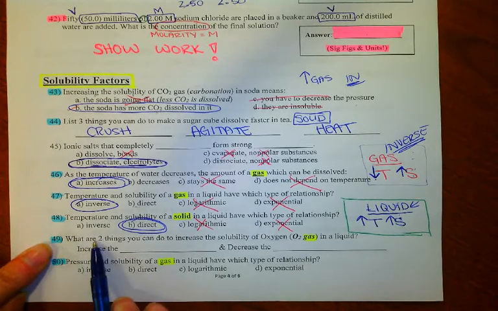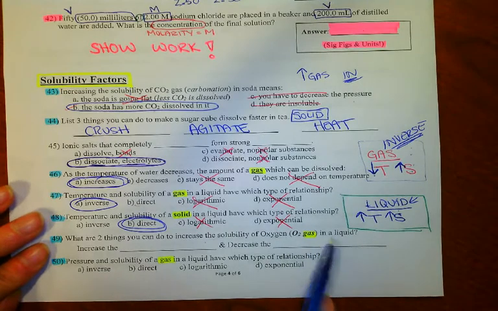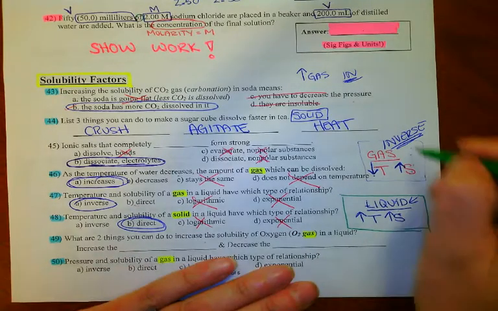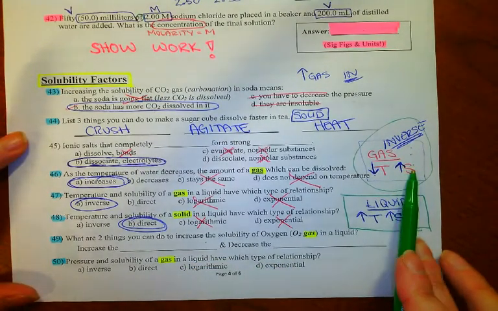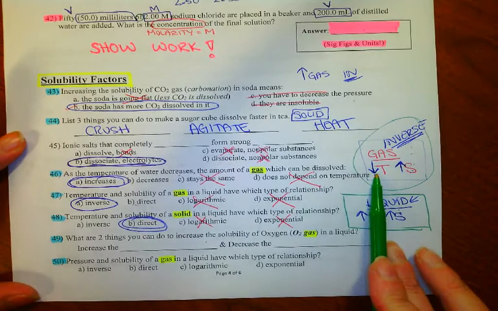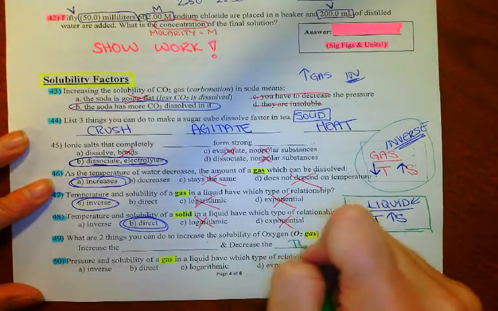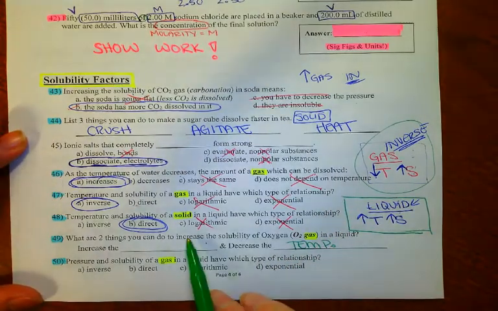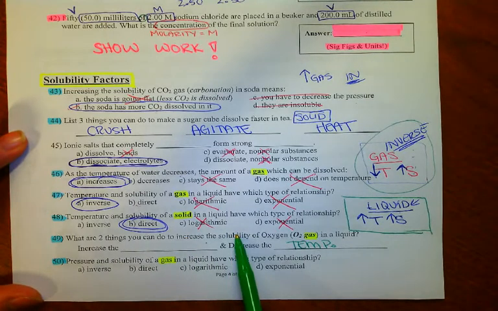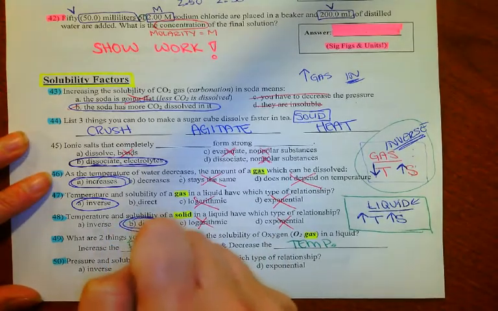Number 49. What are 2 things you can do to increase the solubility of oxygen gas in a liquid? Okay, so that's looking at this idea right here. What can I do to make it increase solubility? Well, I can decrease the temperature. So increase the blank, decrease the temperature. Okay, because colder soda will have an increased amount of carbonation or oxygen. And in order to increase how much oxygen is in there, I need to increase the pressure.